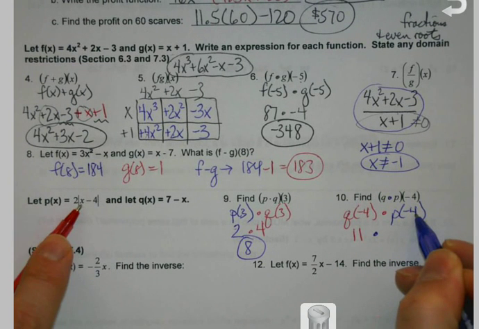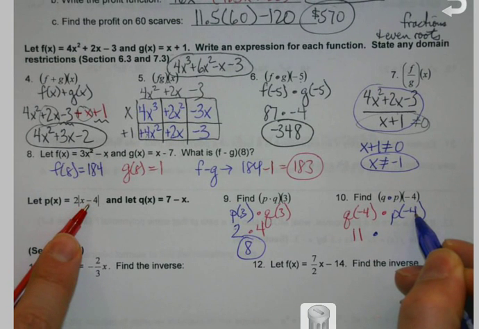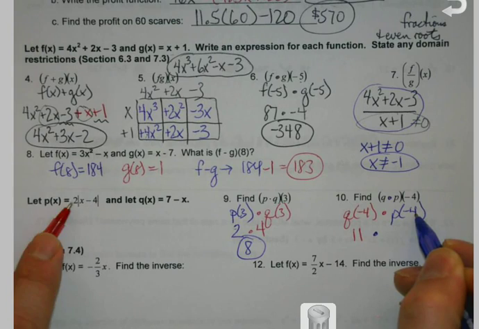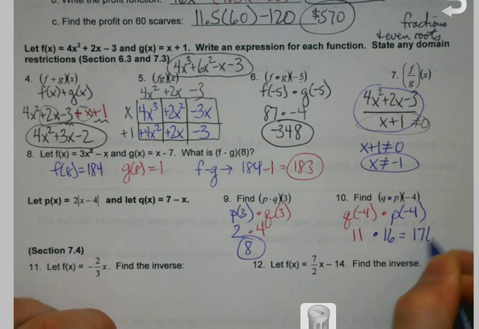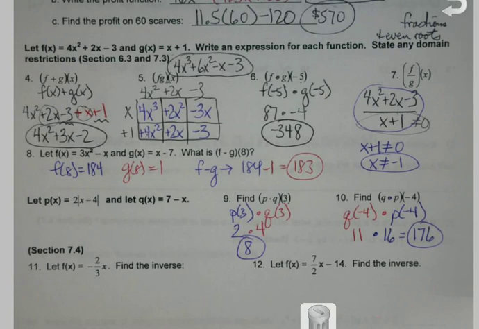Plug in a -4 in my p. -4 minus 4 is -8, but it's the absolute value, so it's positive. So 2 times 8 is 16. And then just multiply those together. So basically it's substitution and then follow whatever operation you're being told, whether it's add, subtract, multiply, whatever it happens to be.